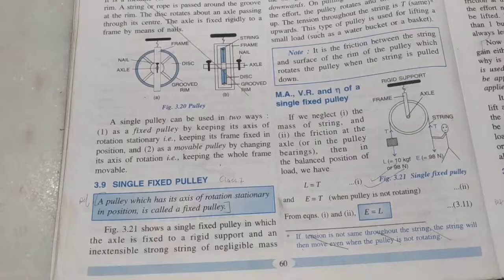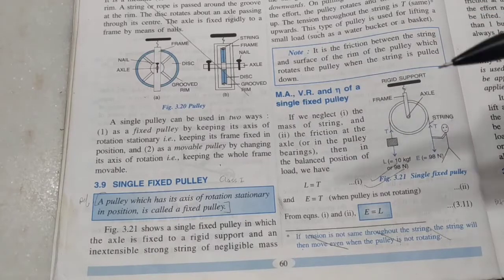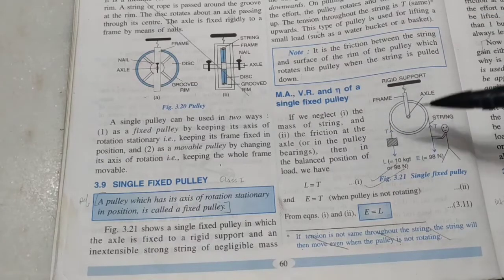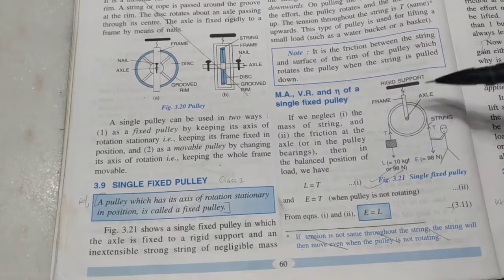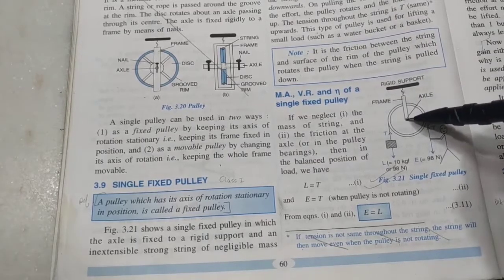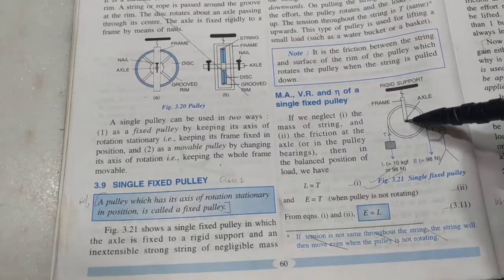Let's study 10th Standard ICSE Physics, Chapter 3B, Pulleys. A pulley is a simple machine. It may either be a fixed pulley or a movable pulley. A single fixed pulley has its axis of rotation stationary in position.